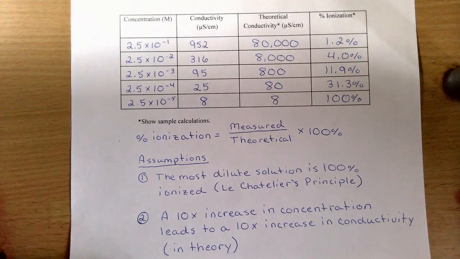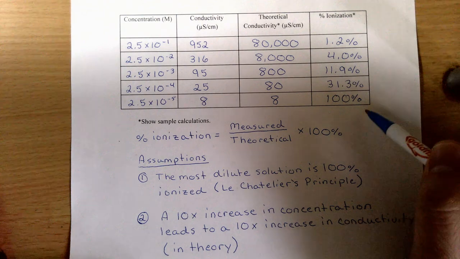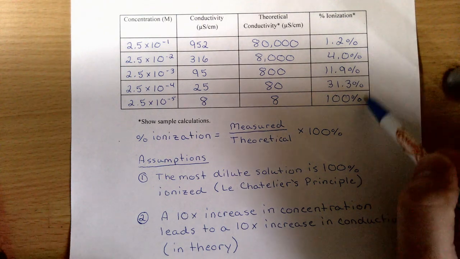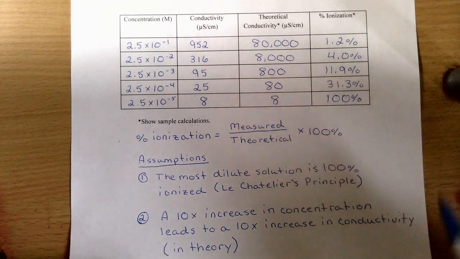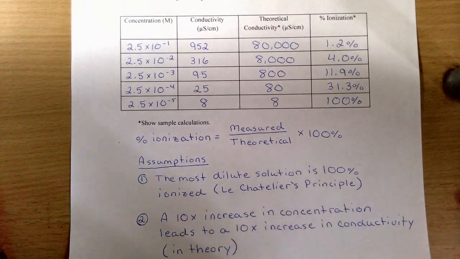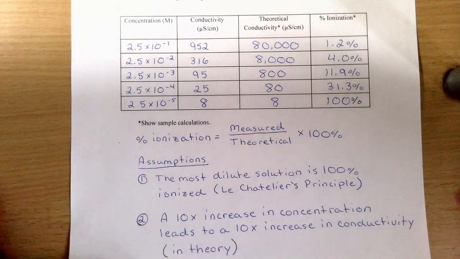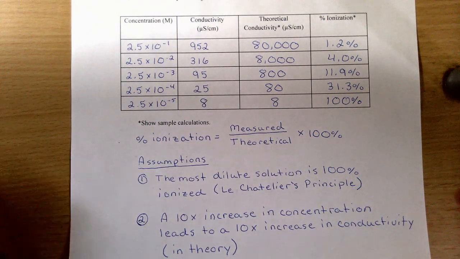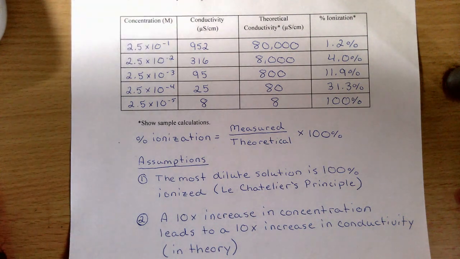As we see, our percent ionization went down as we became more concentrated. This is exactly the type of trend that we would expect to happen when we're dealing with a weak electrolyte. And that's it. We filled out the table.